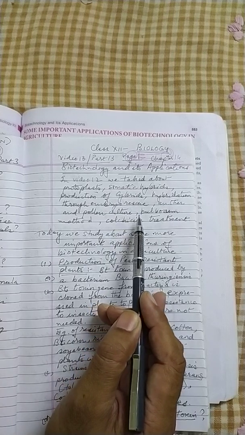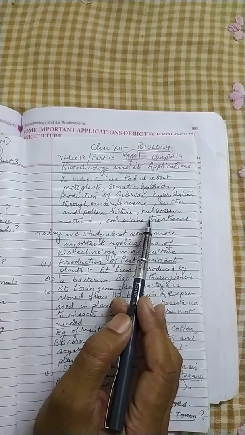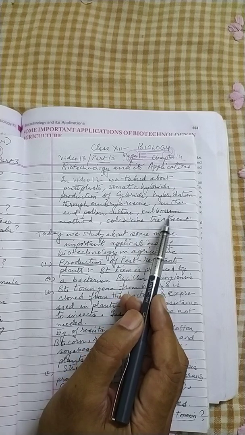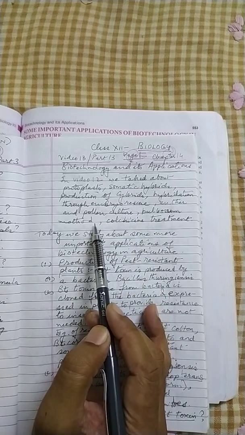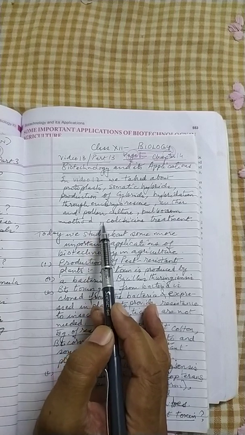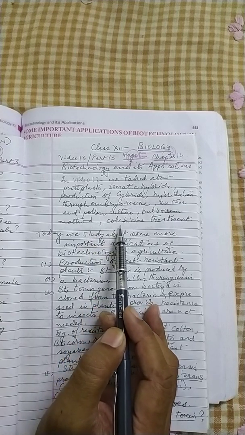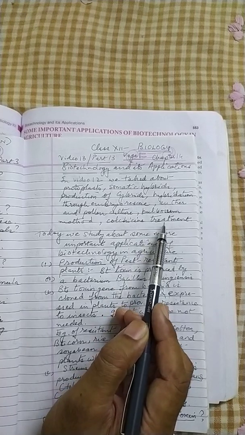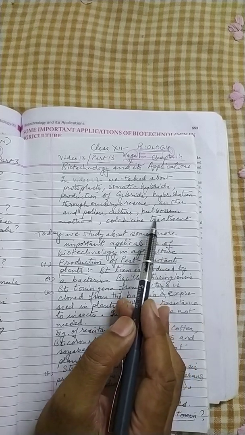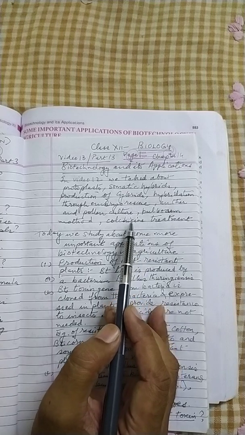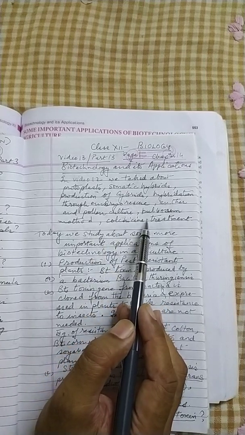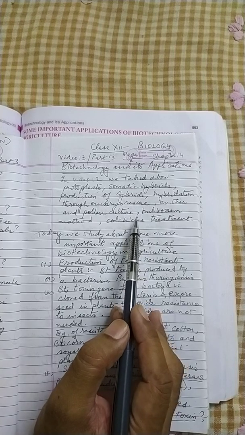We also studied the bulbosome method of barley production, transgenic barley production, and colchicine treatment of haploids to change them into diploid plants. So this was what we studied in biotechnology and its applications in video 12.